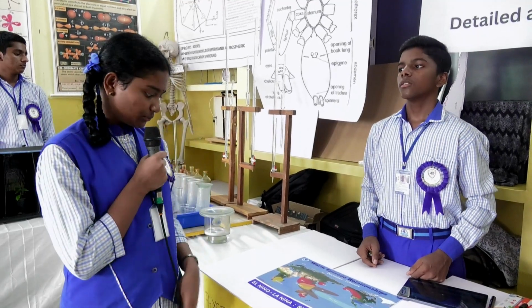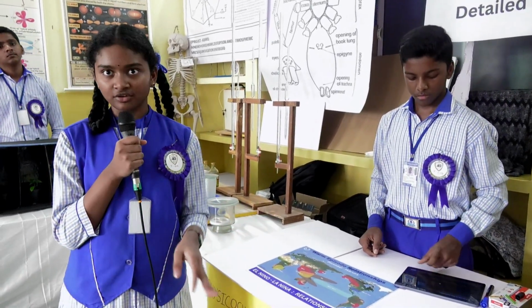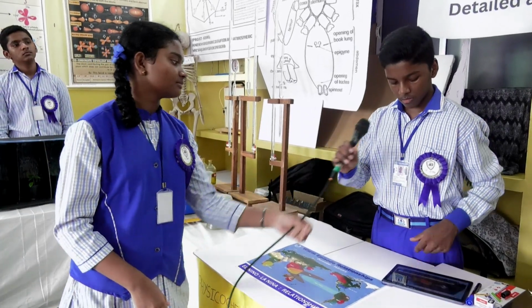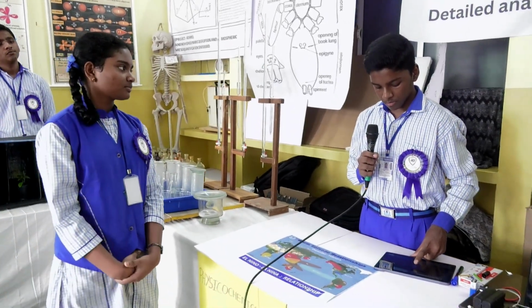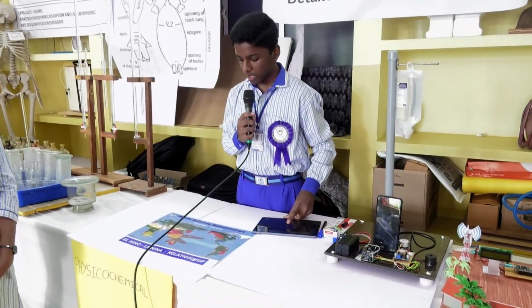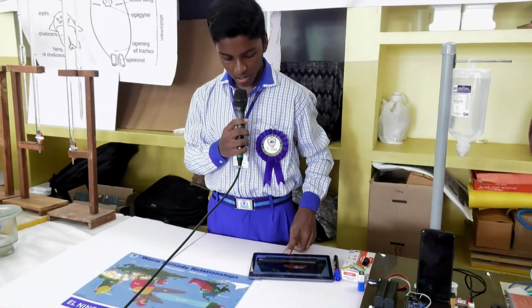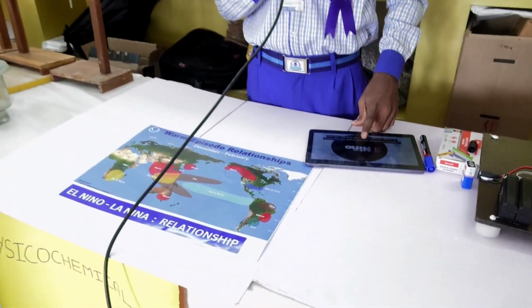Rain occurs due to La Nina effect. So now let's see what is El Nino and La Nina effect. Now you see, during normal conditions, the trade winds move from east to west, and the trade winds after some years weaken and reduce the cold water towards the east of South Africa.